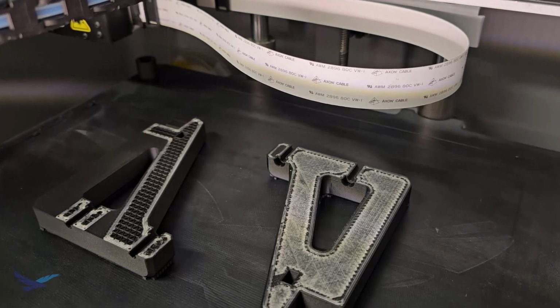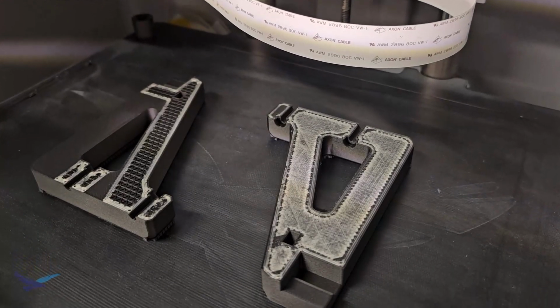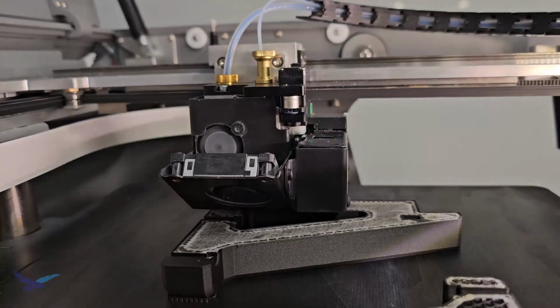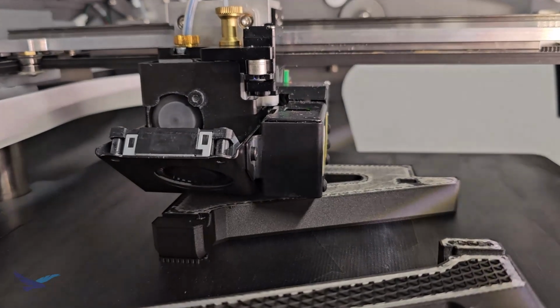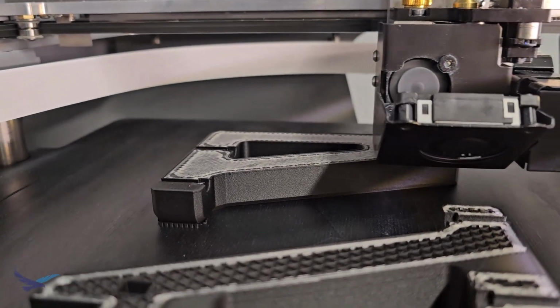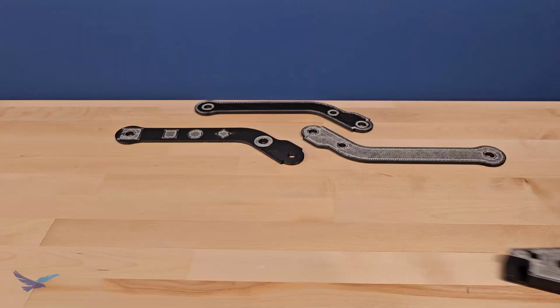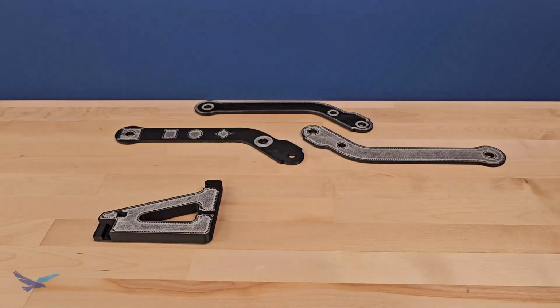Thanks everyone for taking the time to watch our overview of this new Markforged fiber software update. The ability to draw custom fiber groups lets users have more control over their parts than ever before, and we're really excited to see what everyone does with this feature.